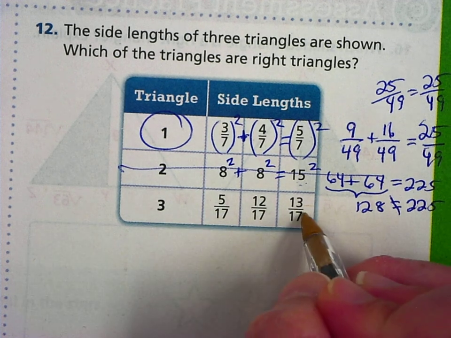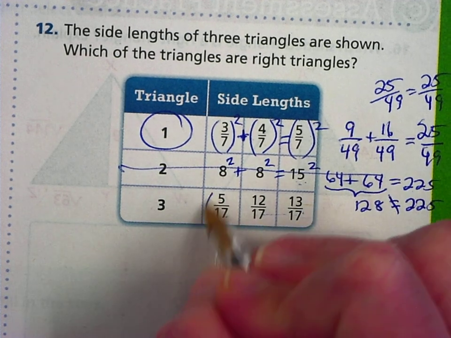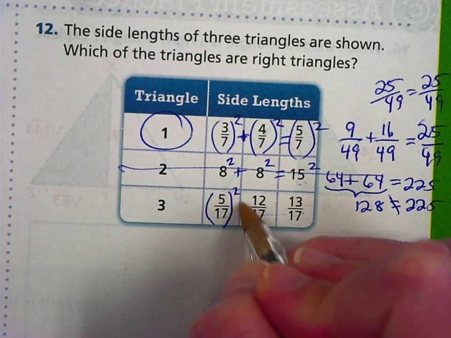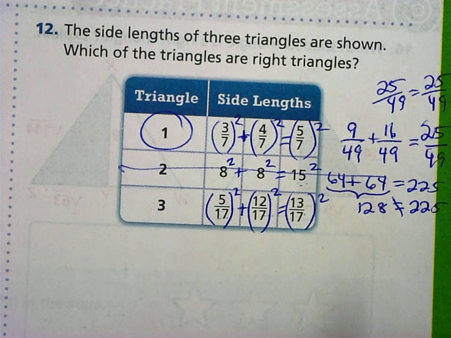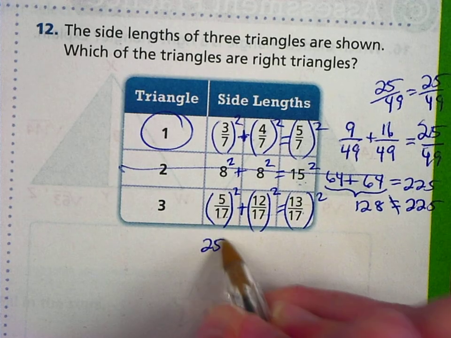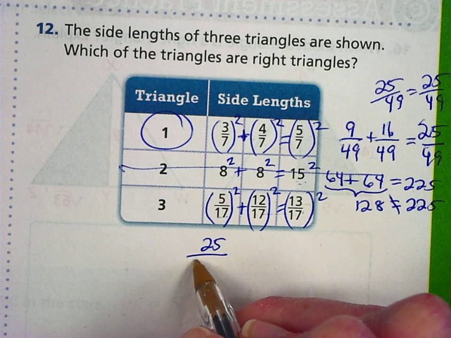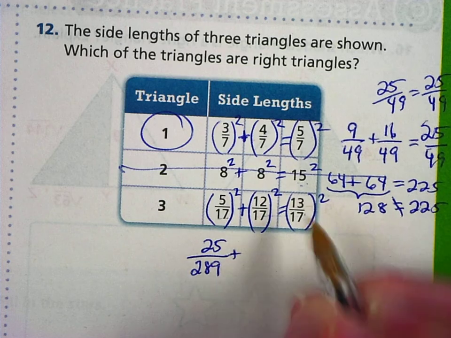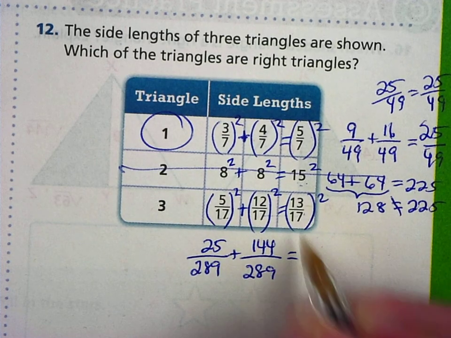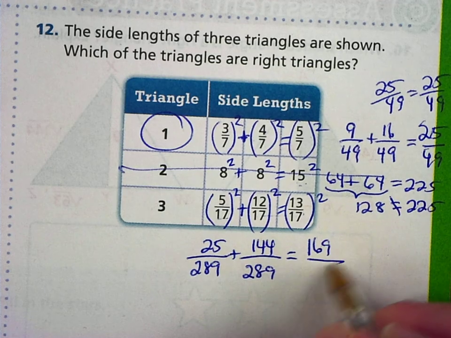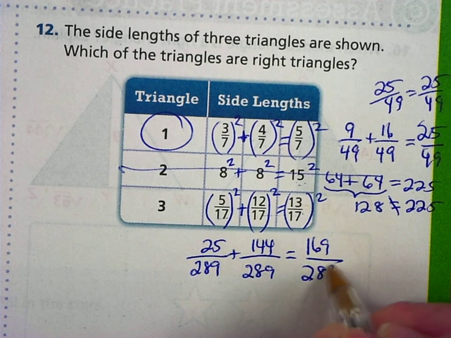Okay, so now this is the biggest number out of all three of these. So I'm going to say this squared plus this squared equals this squared. Okay, so 5 times 5 is 25. 17 times 17 is 289. 12 times 12 is 144. 17 times 17 is 289. And 13 times 13 is 169. And 17 times 17 is 289.